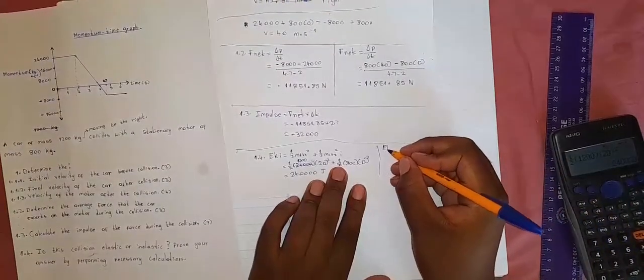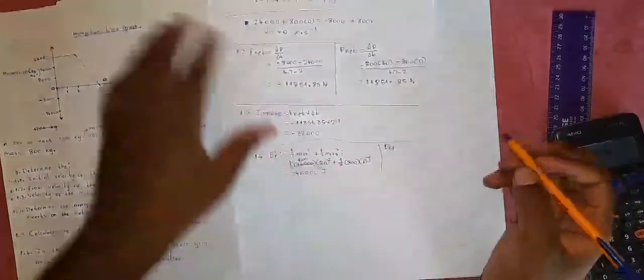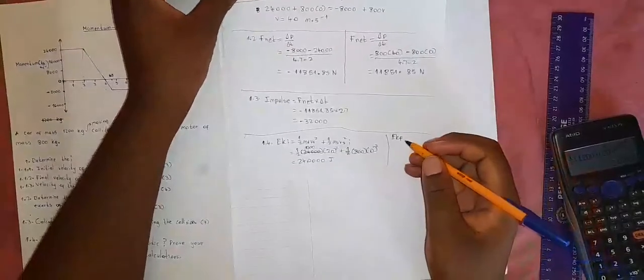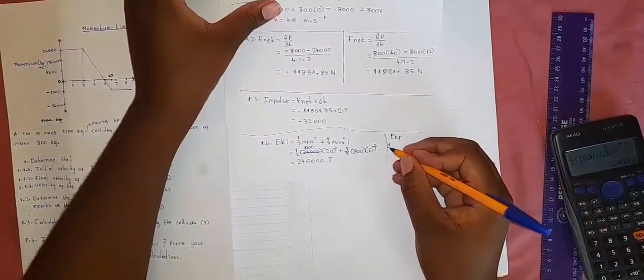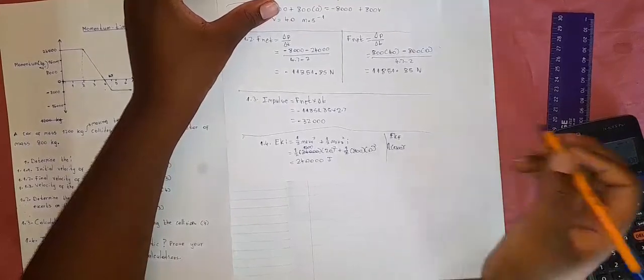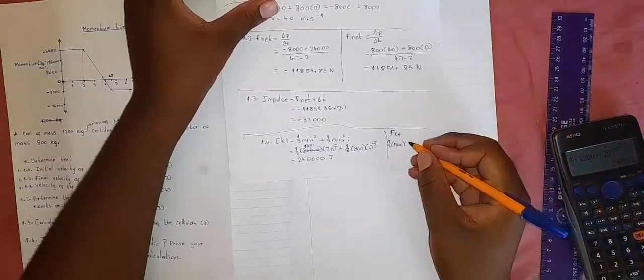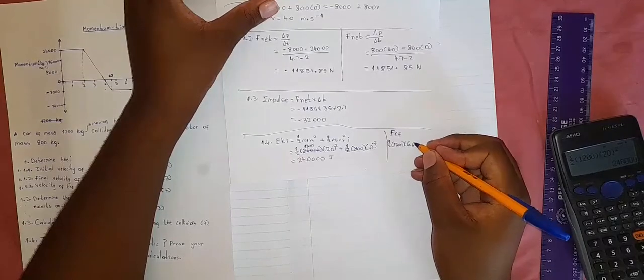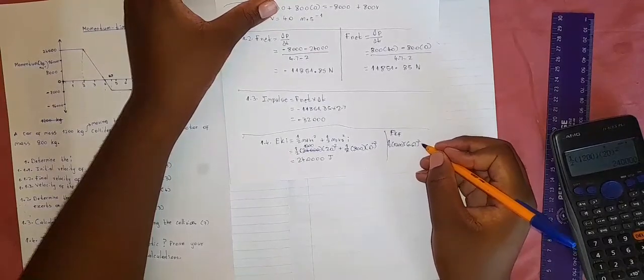Let me do the EK final in here. We can substitute in what we know. It's half of 1,200. What is the final velocity? Of course, it's 6.67 squared.